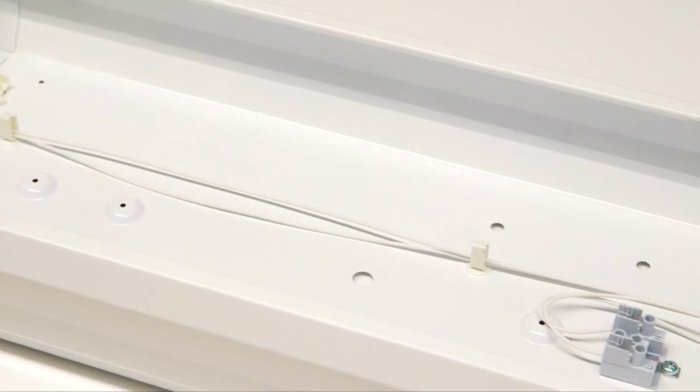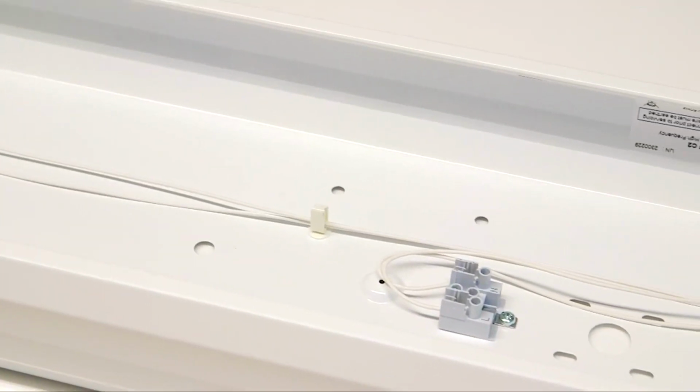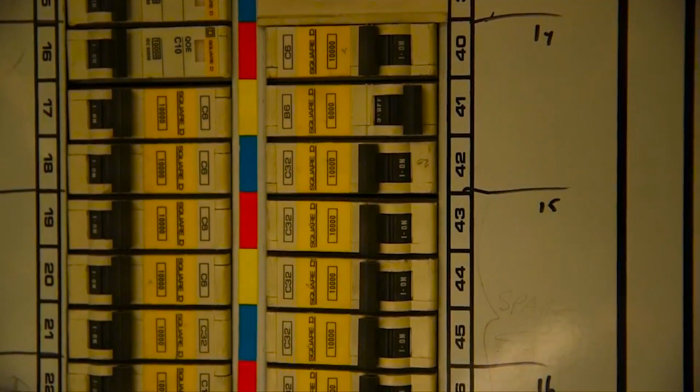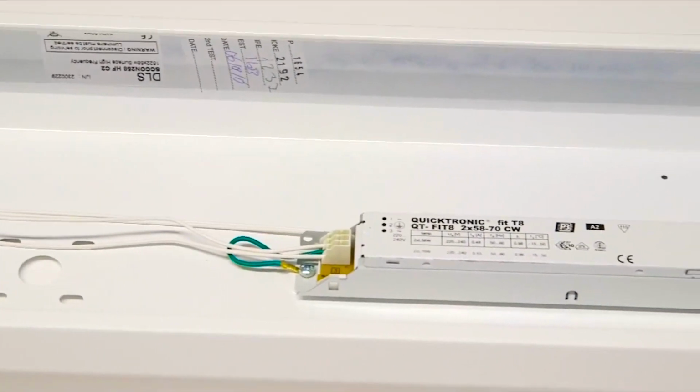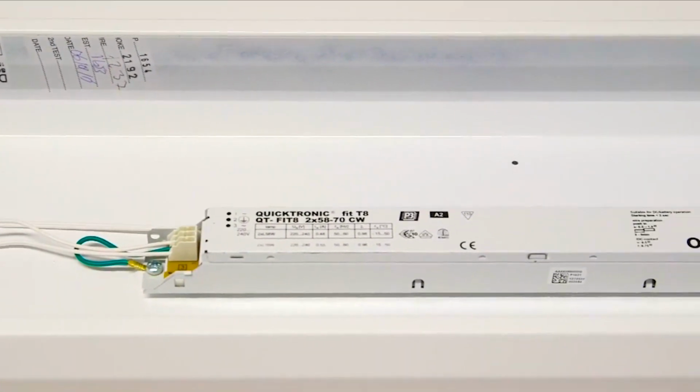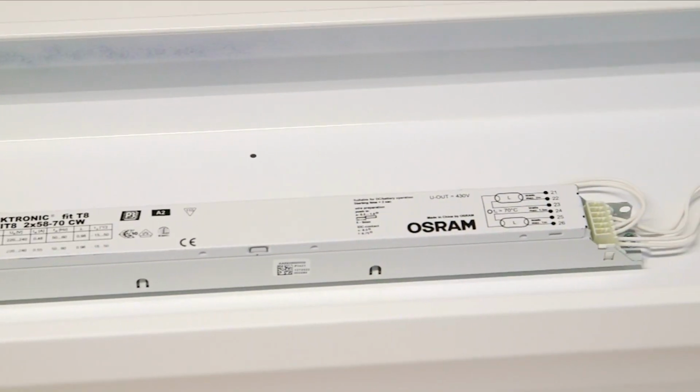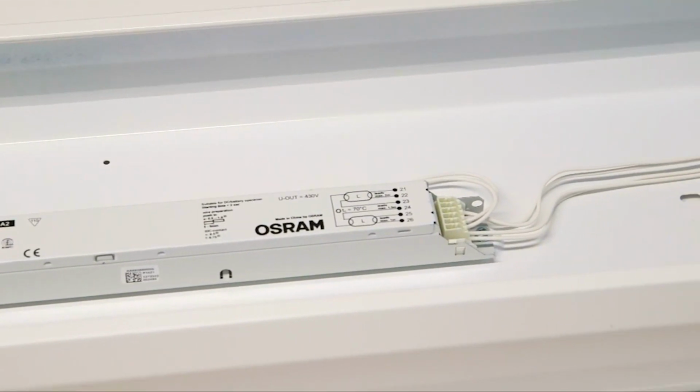Before we start any work, it is important to consider safety, and the first thing you must do is isolate the electrical supply. Secondly, it is important to inspect the fitting to ensure that it is in good condition with no damage to the wiring. The fitting we have here is new and in excellent condition.